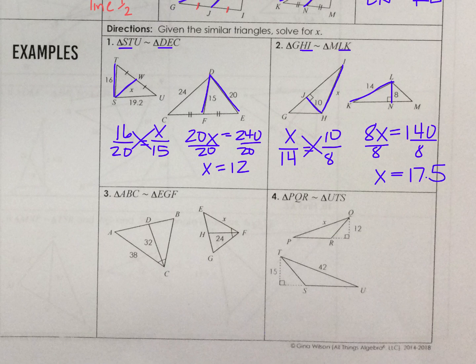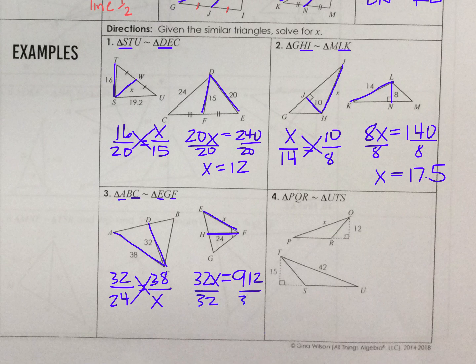All right. This one, I got some numbers on the middle, so I'm going to go 32 over 24. And then AC is 38. So it should match up with EF, which is the X. I get 32x equals 912. And then that X will be equal to 28.5.